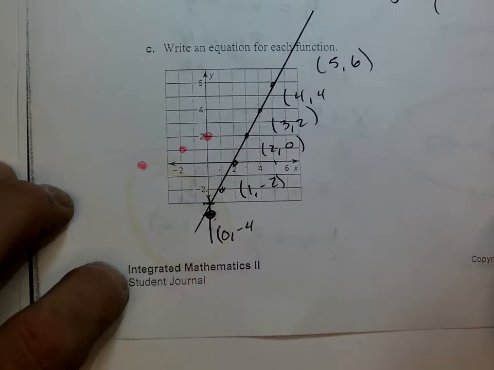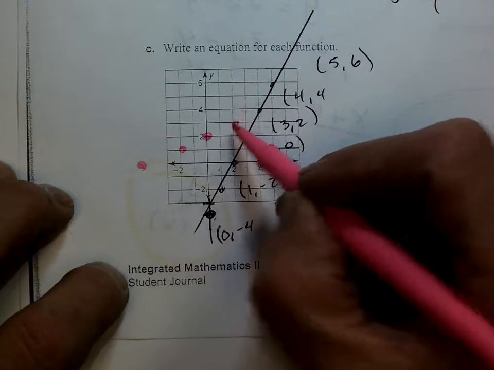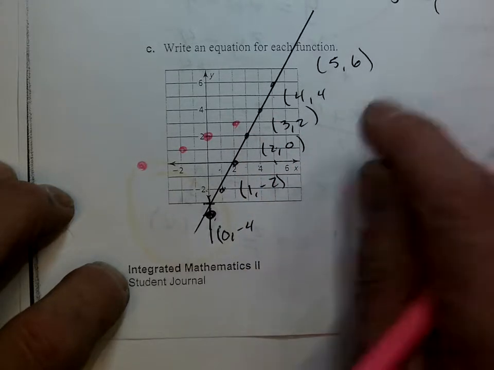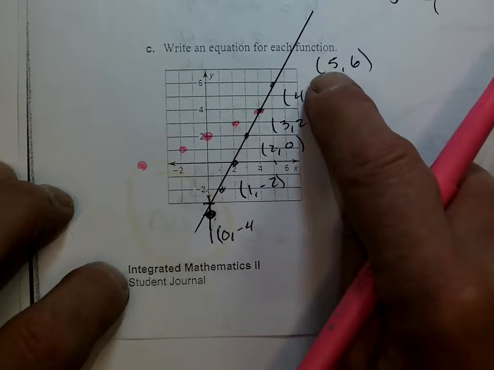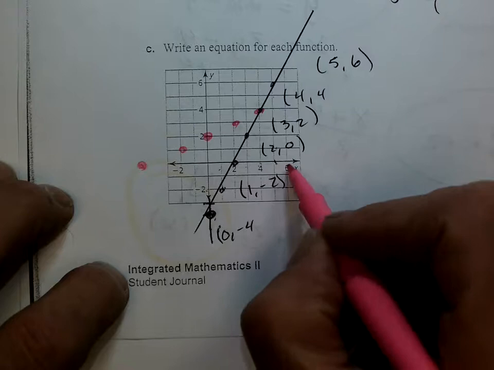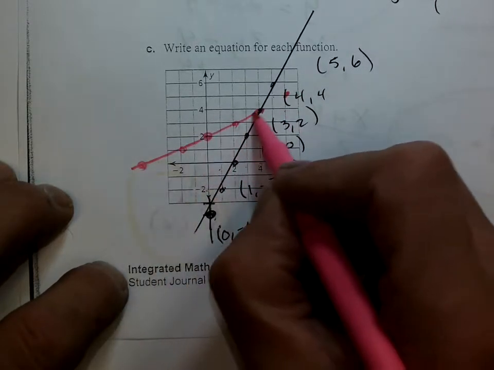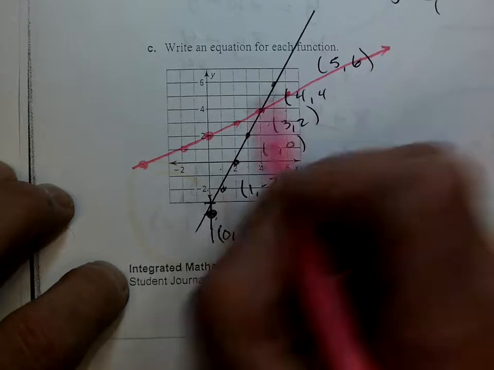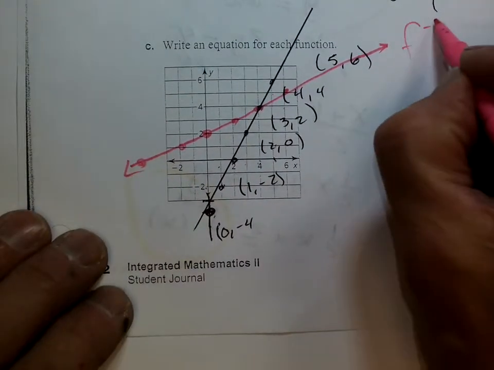Starting to see a line. 3, 2 becomes a 2, 3, right? 4, 4 becomes a 4, 4. 5, 6 becomes a 6, 5. There's my inverse. So we're going to say this is f inverse of x.